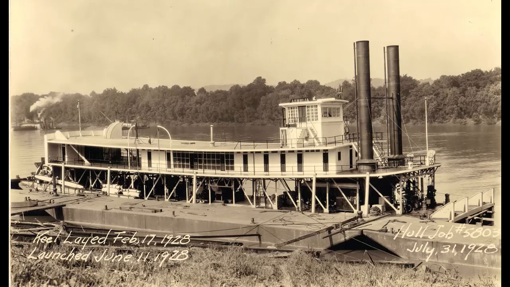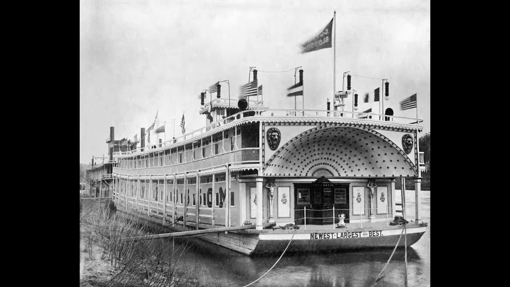In the 1850s, trade was made more coherent with the creation of towboats. 1880s to 1900s, showboats were the most famous steamboats. They were used for all sorts of performances. 20th century, steamboats era ended due to railroads.